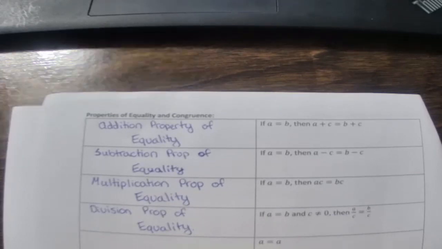The next one says if A equals B, then A times C should equal B times C. This is the multiplication property of equality. And then division, they say if A equals B, and C does not equal 0, then A divided by C will equal B divided by C. And C cannot equal 0 because 0 cannot be in a denominator.